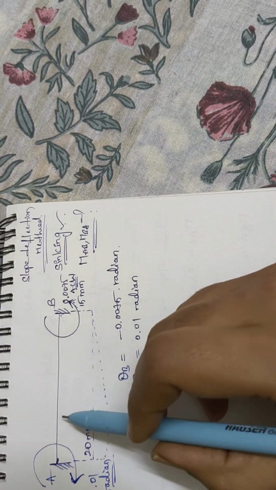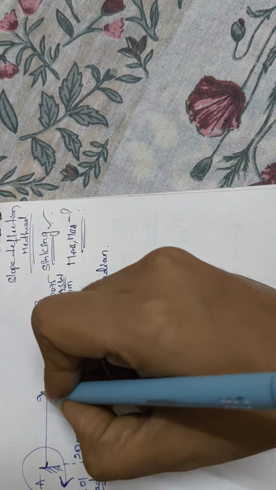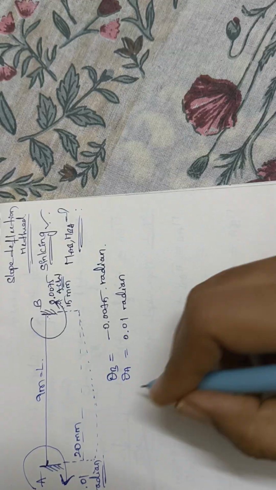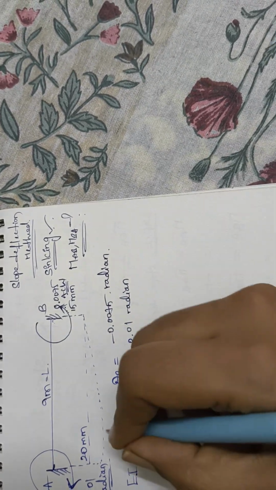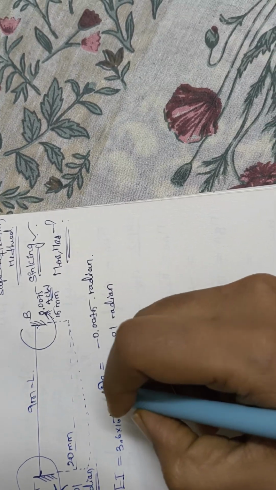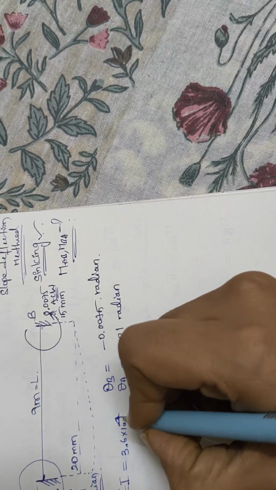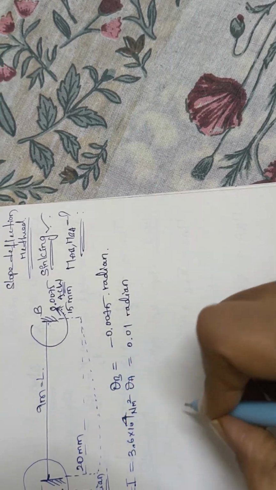This is the given question, and here the AB span length is 9 meter, equal to L, and the flexural rigidity EI value is 3.6 into 10 power 4 Newton meter square.